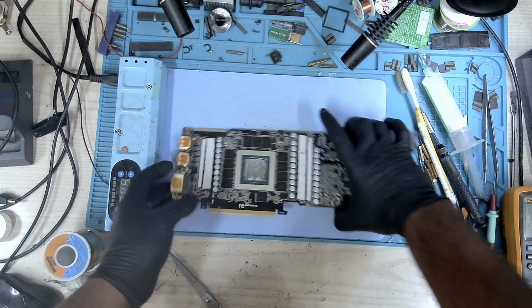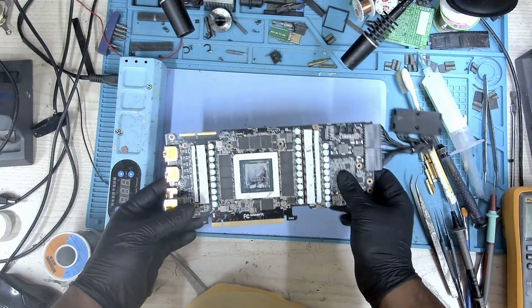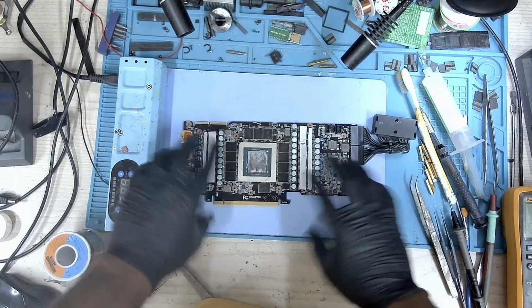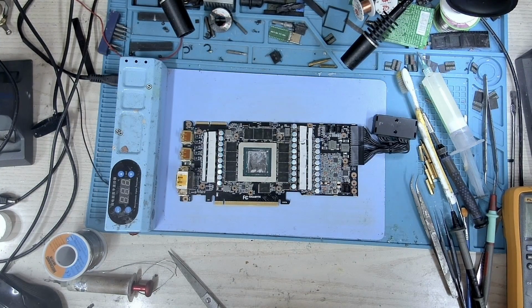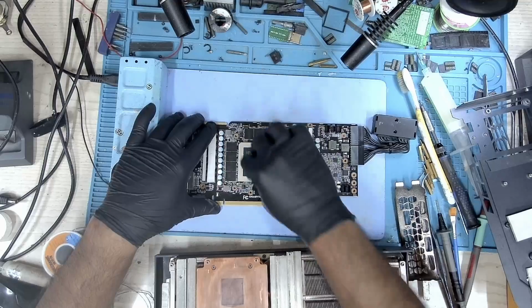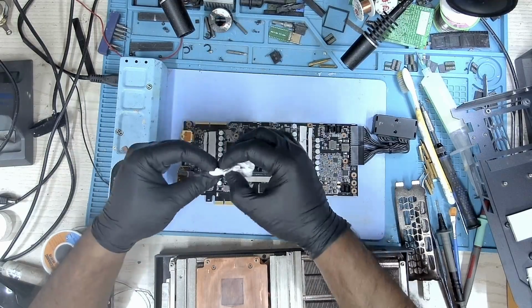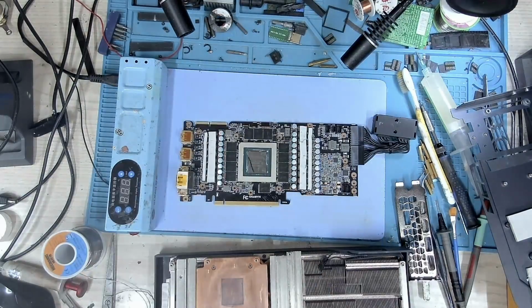So I'm not going to run MATS now. I'm going to install the cooler and then proceed to run MATS and other stress tests. So let's install the cooler. Let's clean this thing up a bit, and then I may have to replace the thermal pads as well. So let's do that, and then let's stress test this card.